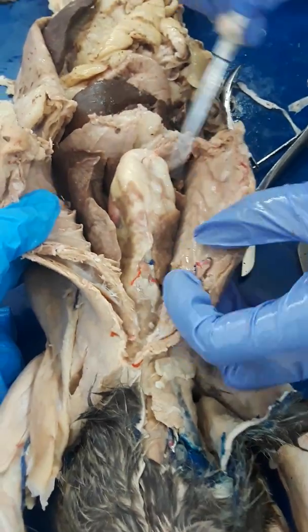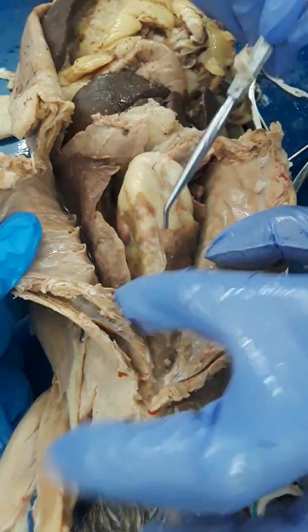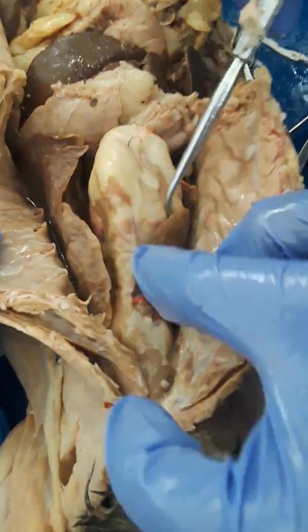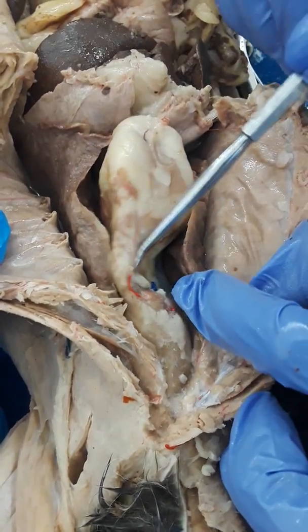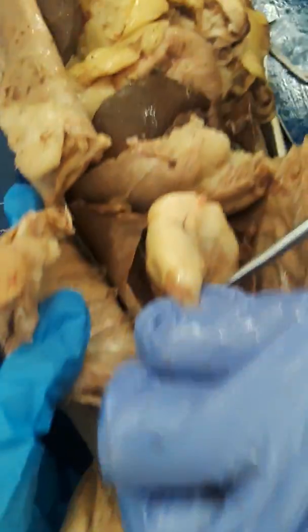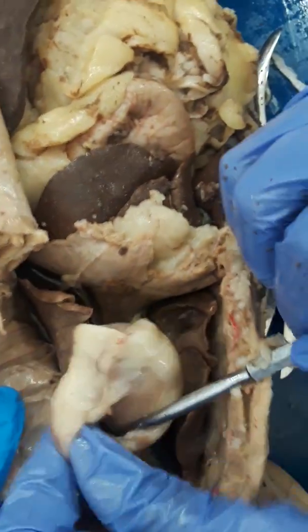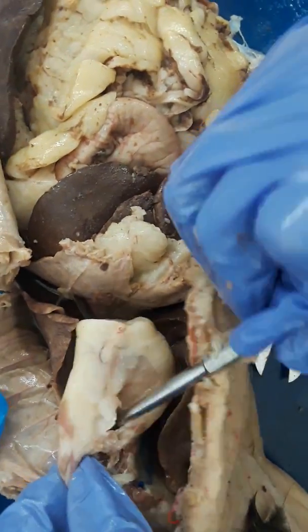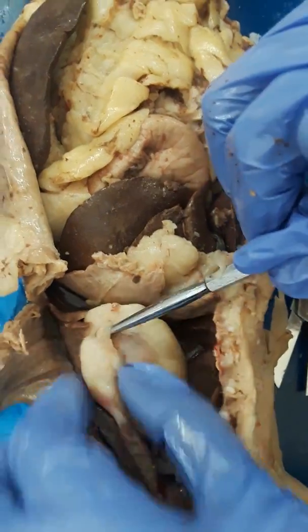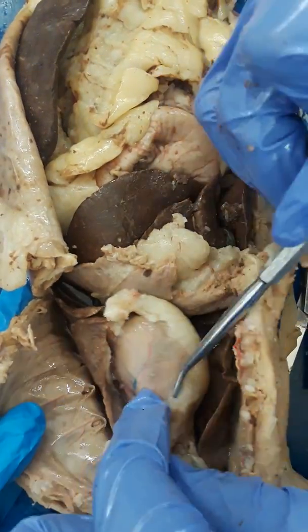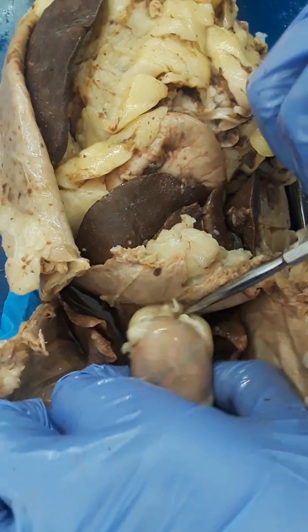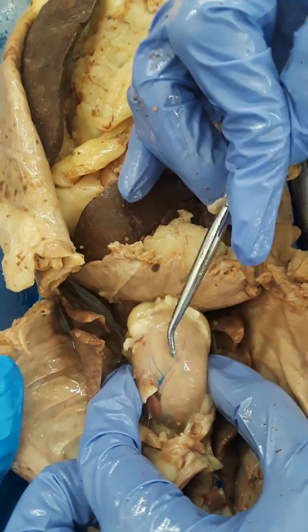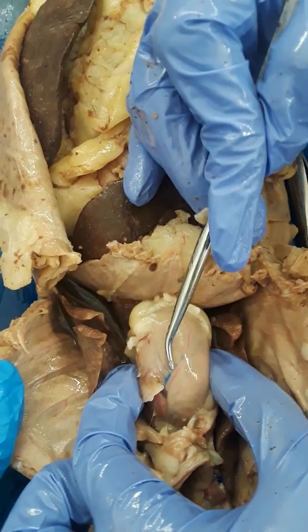Ta-da, go. So thoracic cavity. Within the thoracic cavity, we have the lungs, which are on both sides. And then on top of the heart, this is going to be the thymus gland. It's here. So I'm just going to remove the thymus gland, expose the heart. And then on top of the heart, you can see the blood vessels that are red and blue.